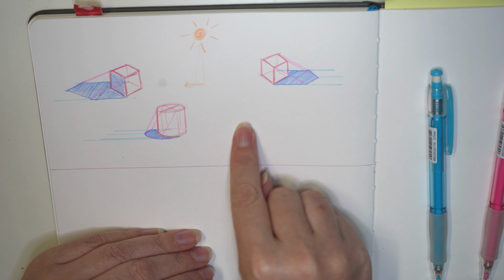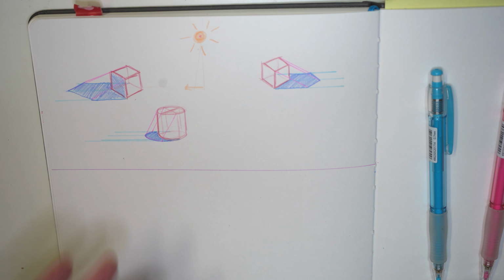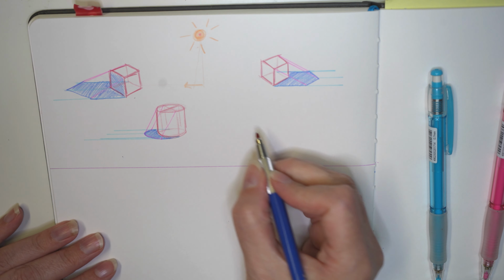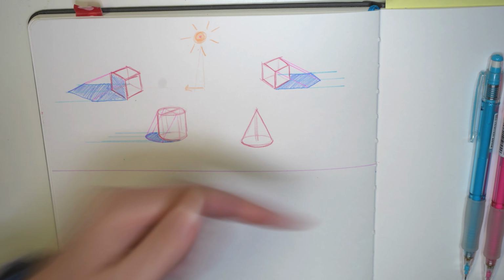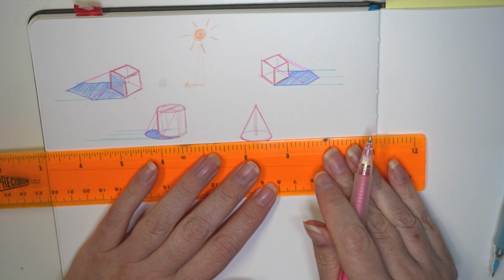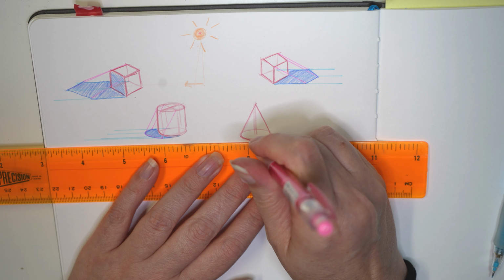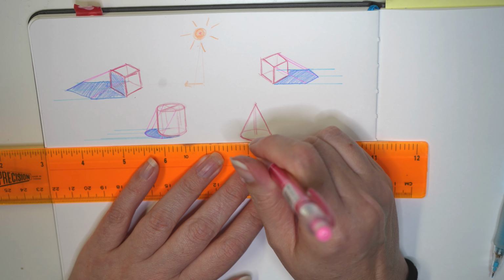But before I get down there, I want to do something like a cone. And a cone is going to be very similar to what we saw with our cylinder here. And this one, we're going to just draw our lines going this way. So again, we're just going to go from this farthest most piece here.